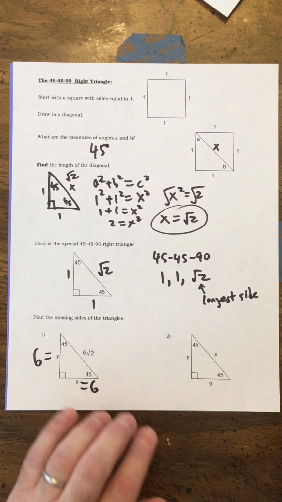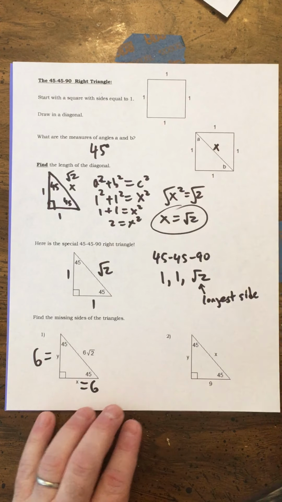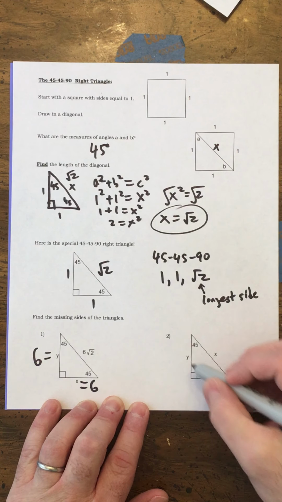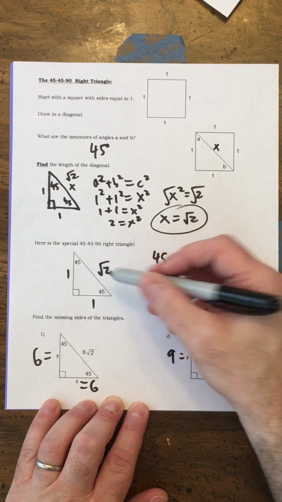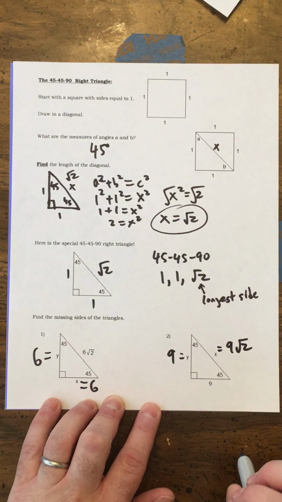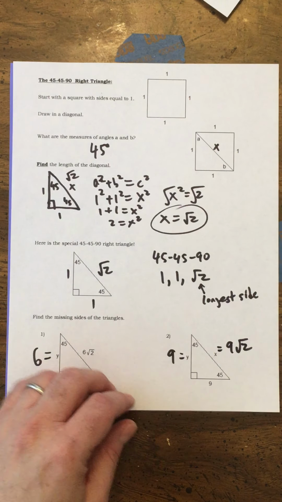All right, let's check out this problem. How many times bigger is this side compared to that? It's 9 times bigger. Isosceles triangle, this has got to be 9. This has to be 9 times bigger than that. 9 times radical 2 is 9 radical 2. And that's how you find the missing sides of this special right triangle.